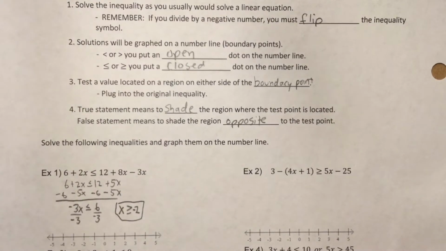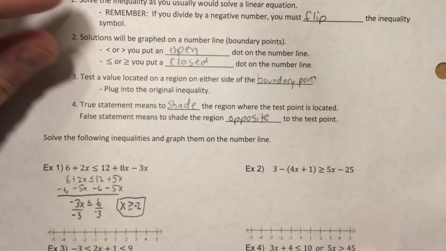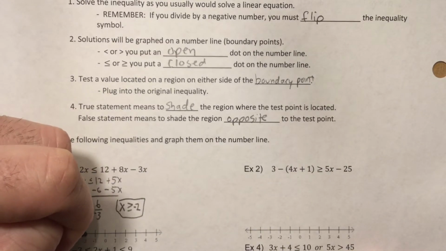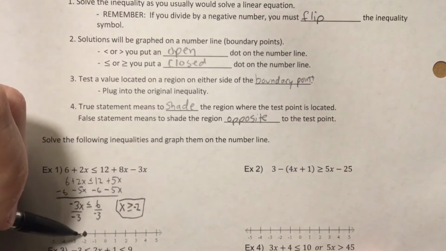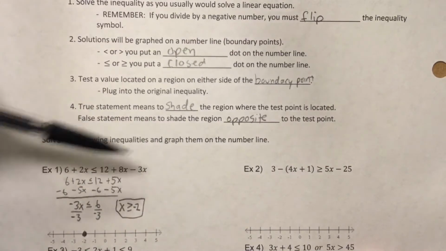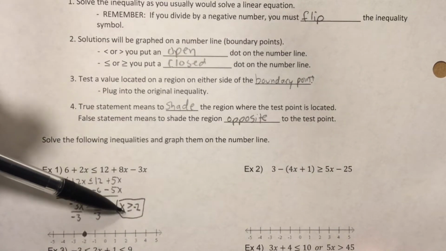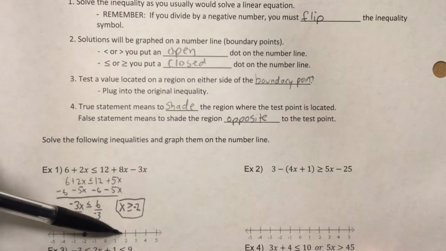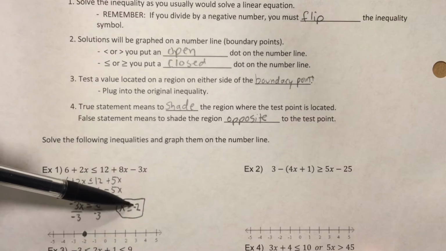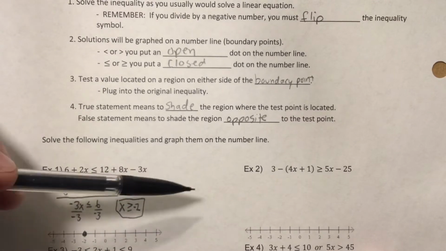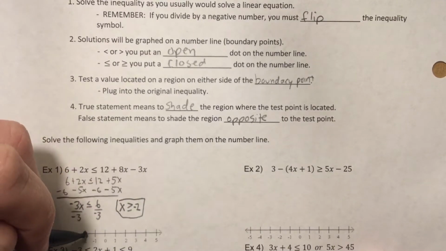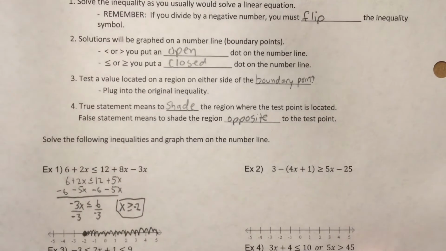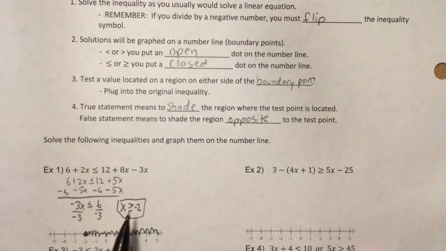So that's my algebraic solution. I still need my graphic solution, and the reason why I want to put my x on the left is because once I put my closed dot on negative 2, I can just read the inequality and shade the correct way. So if this is saying x is greater than or equal to negative 2, where my value is greater than negative 2, well, the greater side is going this way. Also, you can kind of see the inequality is pointing to the right. That's the way we're shading. All these values are greater than negative 2.